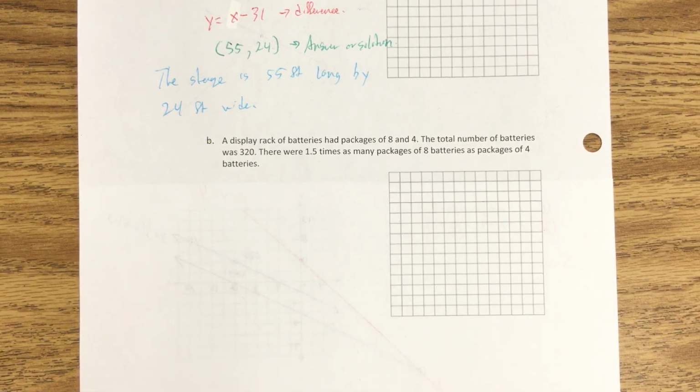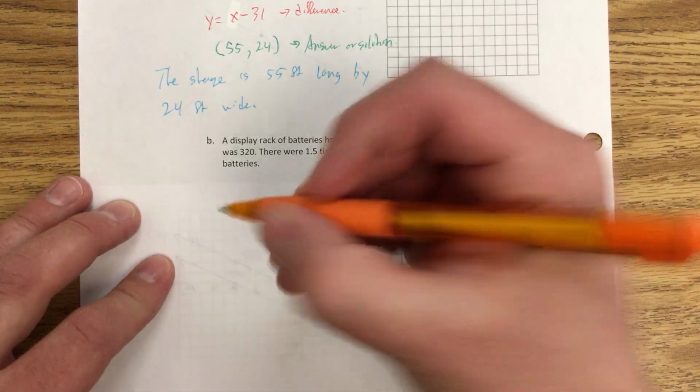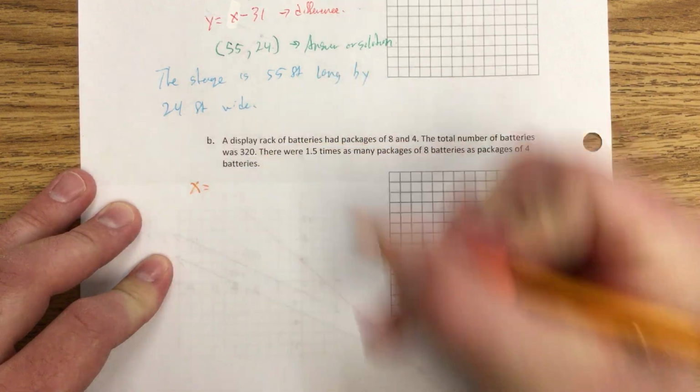Now B, a display rack of batteries had packages of 8 and 4. The total number of batteries was 320, and there are 1.5 times as many packages of 8 batteries as packages of 4 batteries. Again, we have two unknowns that we want to find, and those are the number of packages that we have.